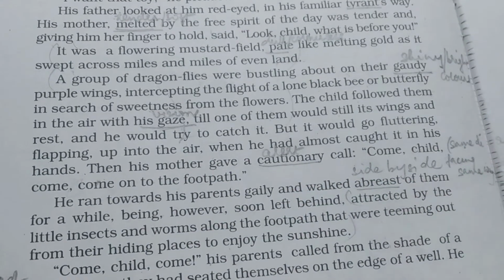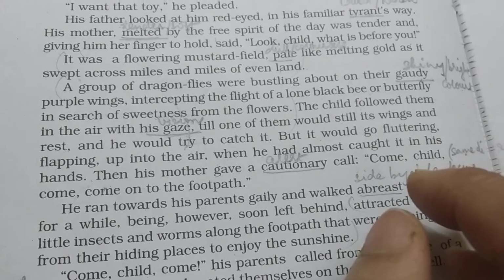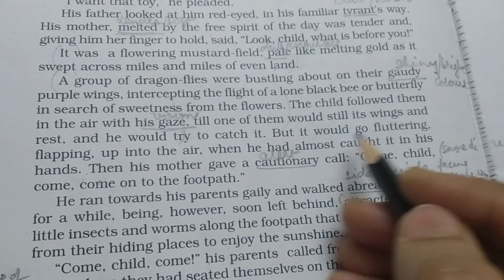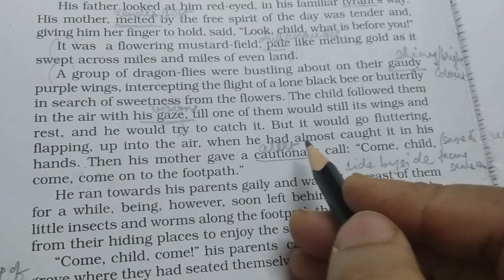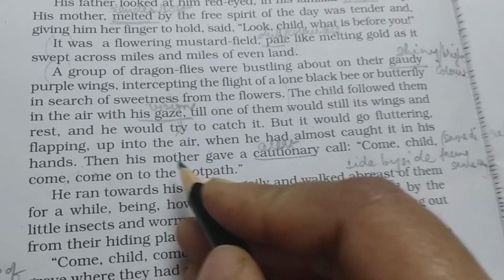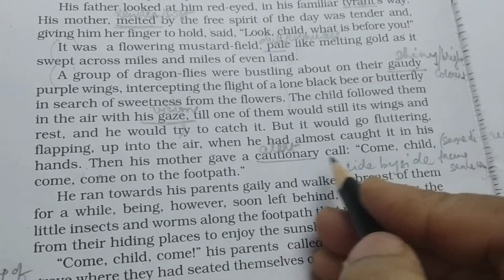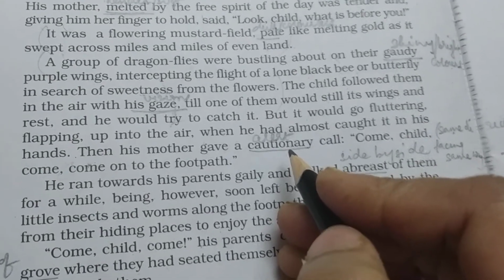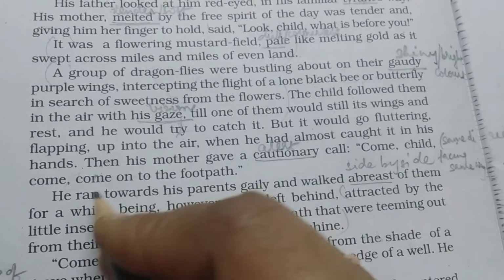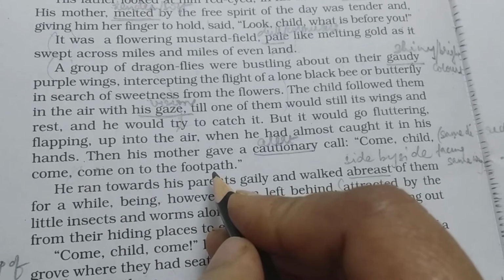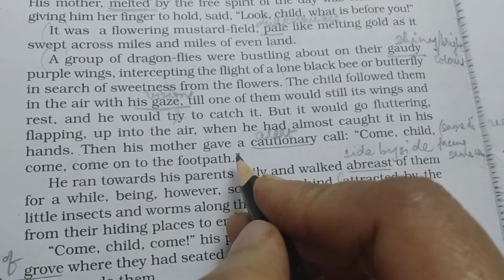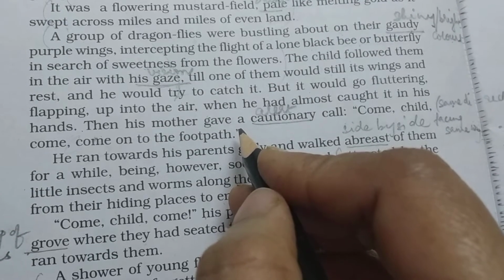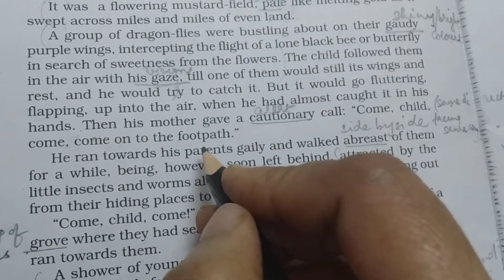Fluttering means just the way a bird makes the up and down movement of its wings, that is fluttering. Fluttering and flapping up into the air, where he had almost caught it in his hands. "Then his mother gave a cautionary call." Now cautionary means alert. So all of a sudden mother gives him a voice, a sound. "Come child, come on to the footpath." So now the child's concentration has been broken by mother's call, because she gives an alert to the child that come child, come on to the footpath.